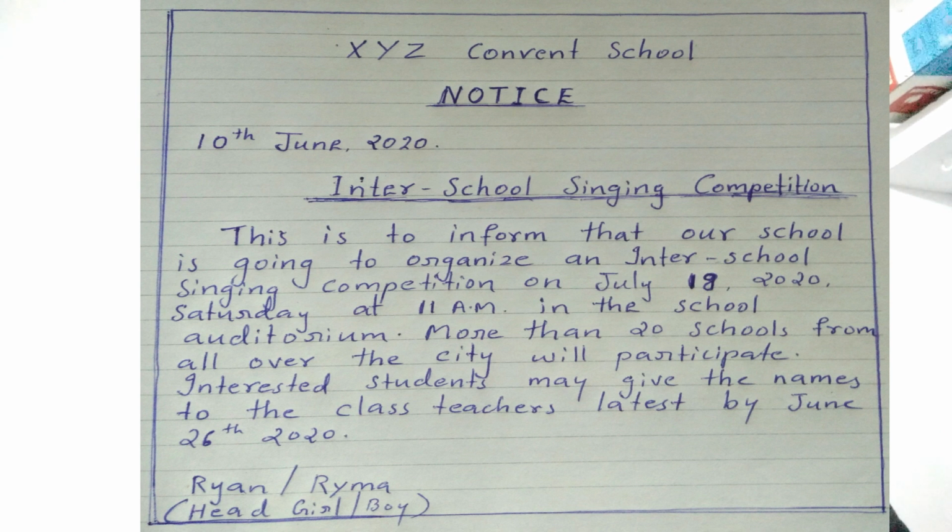Then afterwards, the body of the notice: this is to inform that our school is going to organize an inter-school singing competition on July 18, 2020, Saturday at 11 a.m. So in that sentence it is clearly mentioned why and for what reason, and when this event is going to take place.